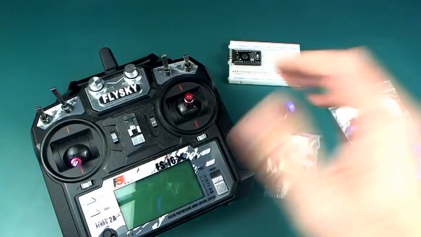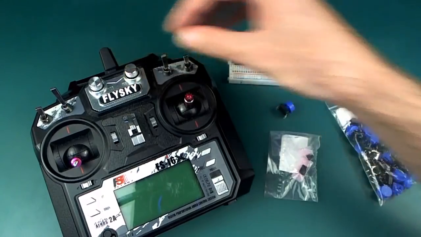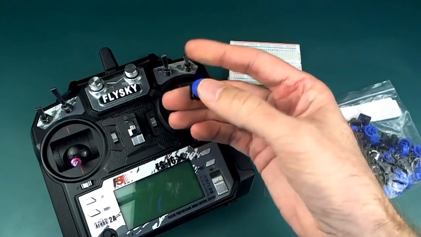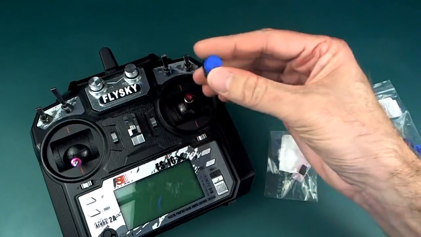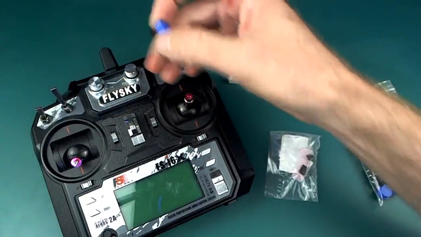Hello, in this video I'm going to modify my FlySky radio to change one of these variable position dials here, and I want to replace that with a set of these little buttons so that I can use these buttons to select flight modes in ArduPilot. So I'll probably put 6 buttons up there, but you could use more, I think.